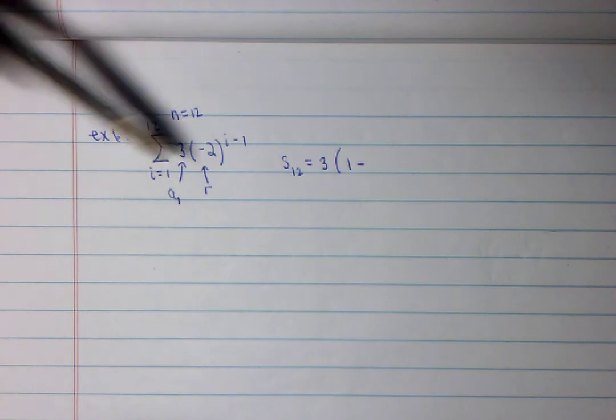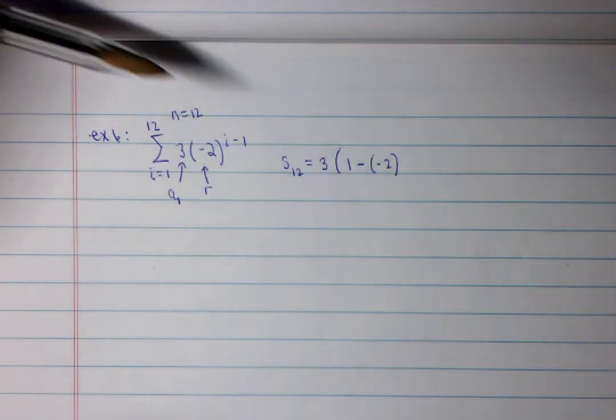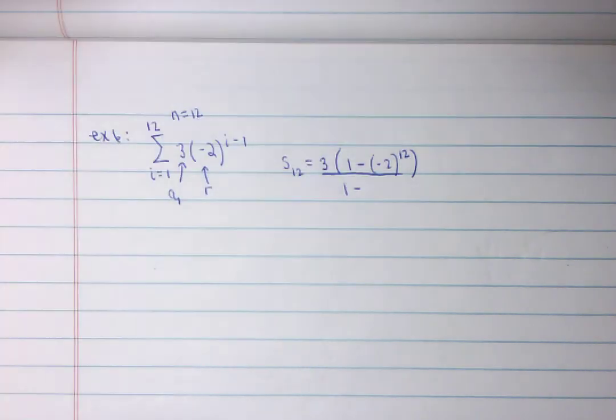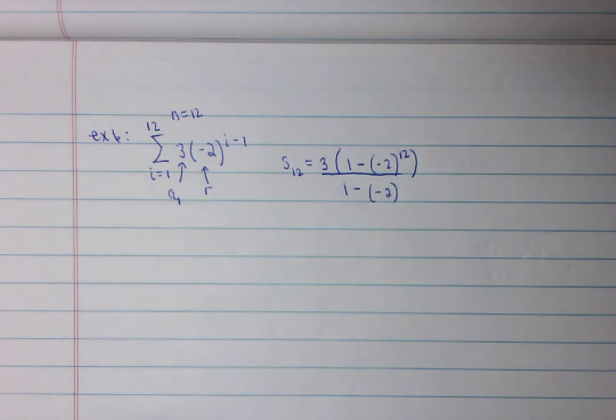So we're going to say 1 minus, and then r is negative 2, so you have to say negative 2. And then to the nth power, n is 12. All over 1 minus r, and again r is negative 2. So that's going to be what we write there.